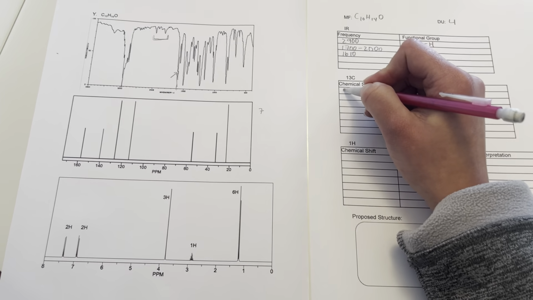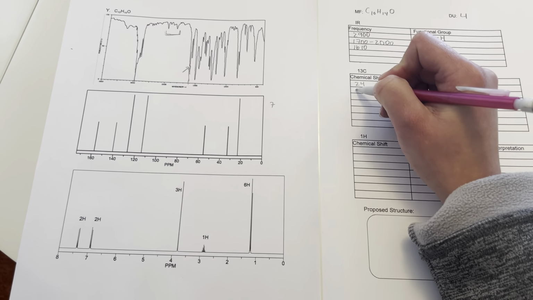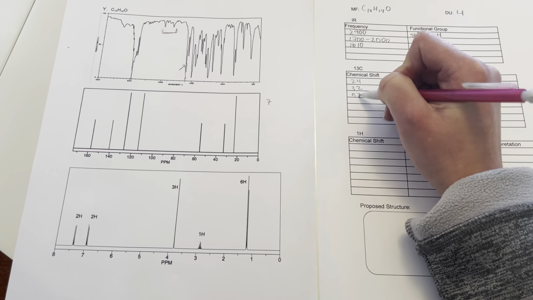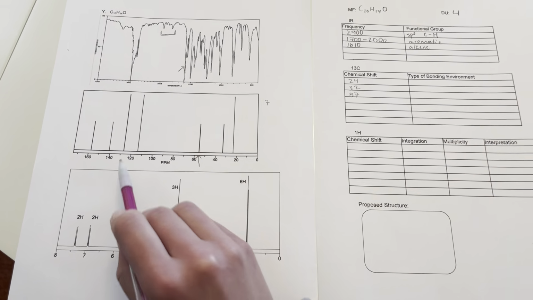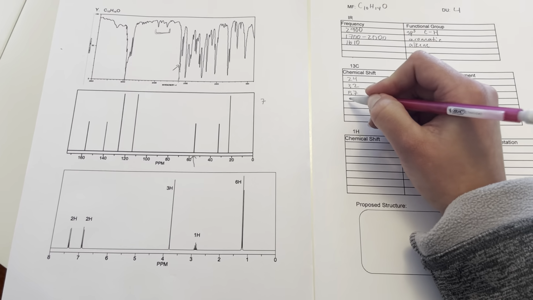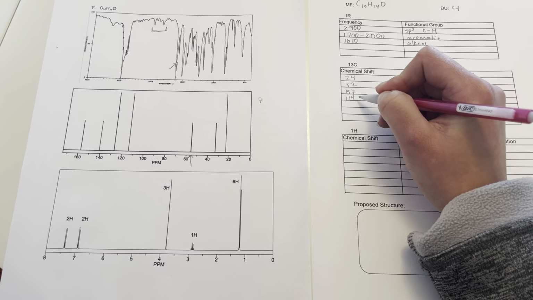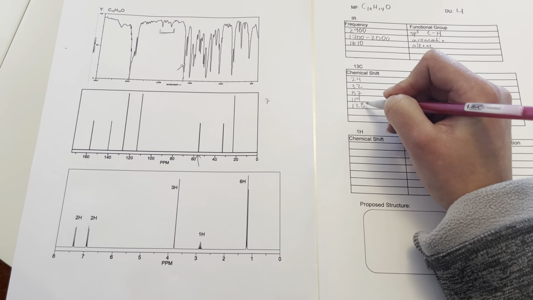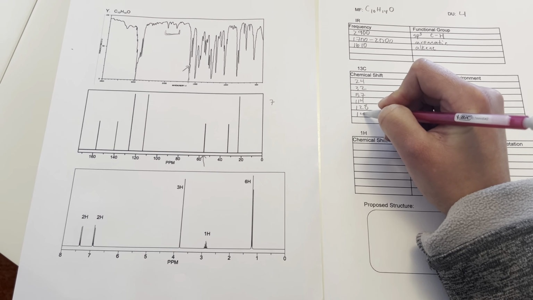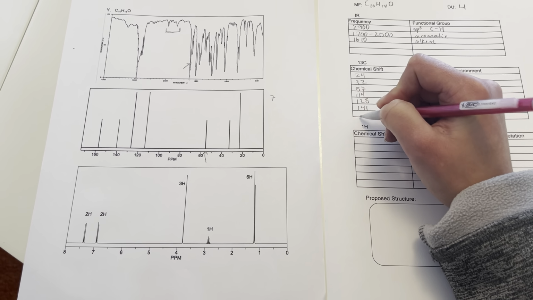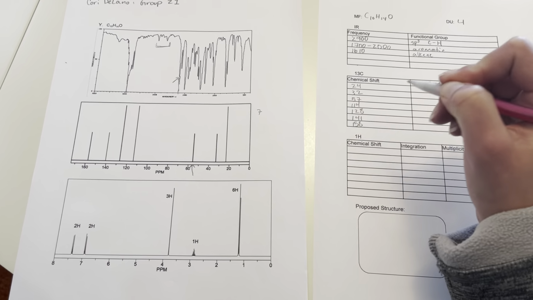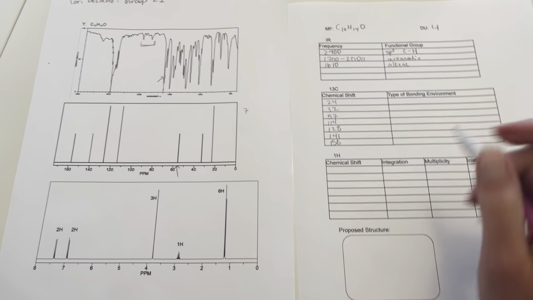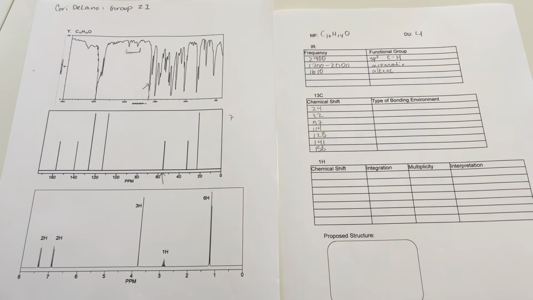I see 24-ish, 32, 57, 114, 128, 141, and 158. These are all estimates.